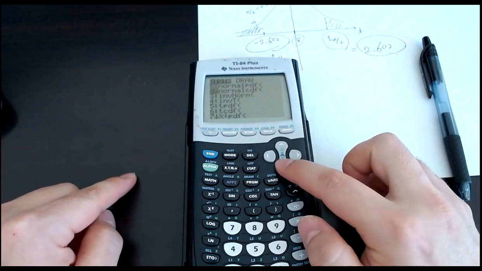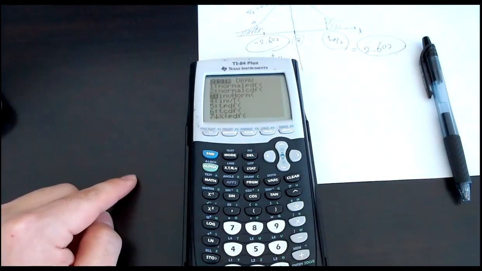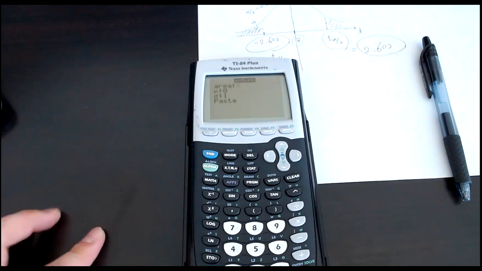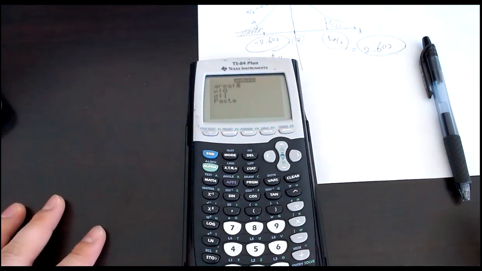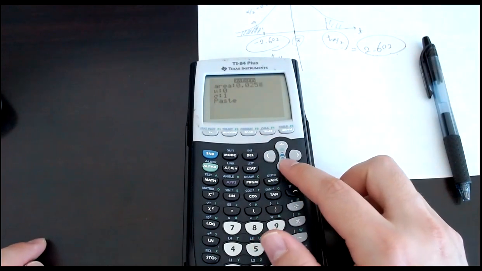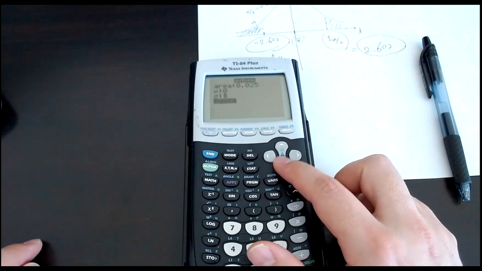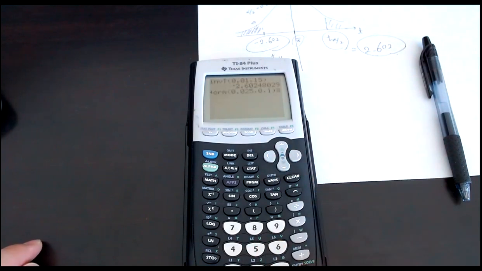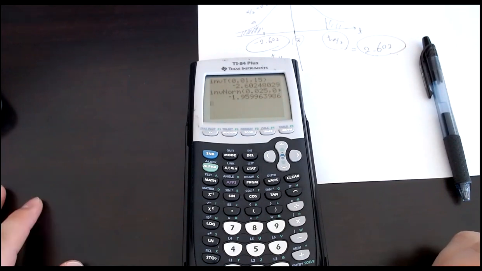Then you see the inverse norm. Area must be half of 5%, which is 0.025. Then mu must be 0 and sigma must be 1. Okay, paste. So we got negative 1.96, approximately. So z sub alpha over 2 must be 1.96.